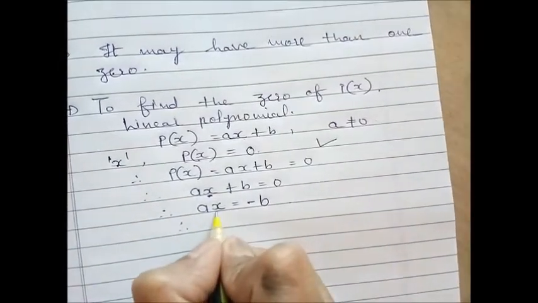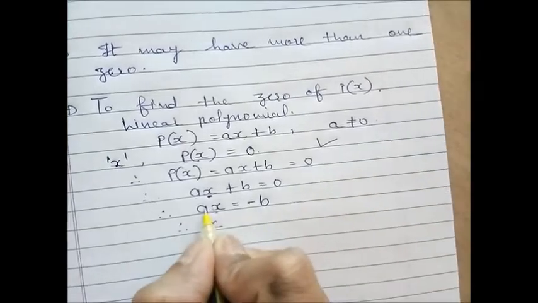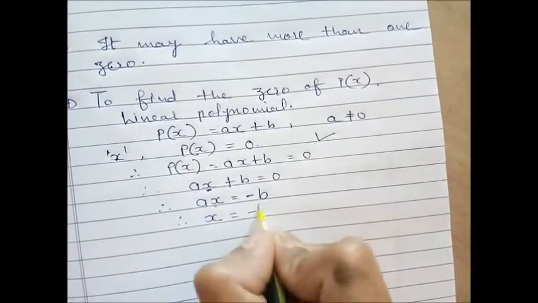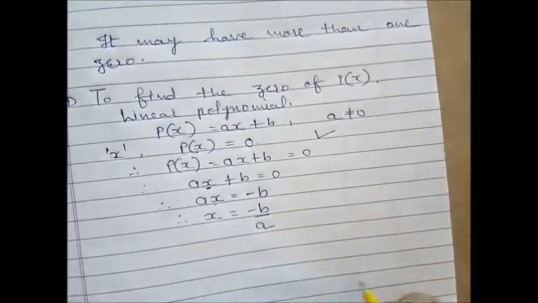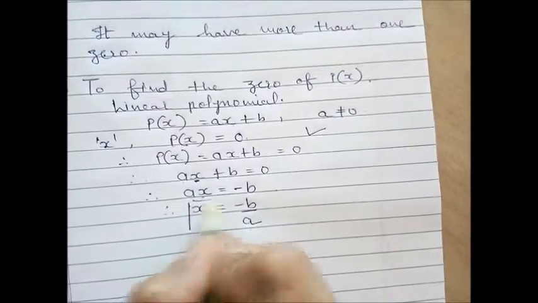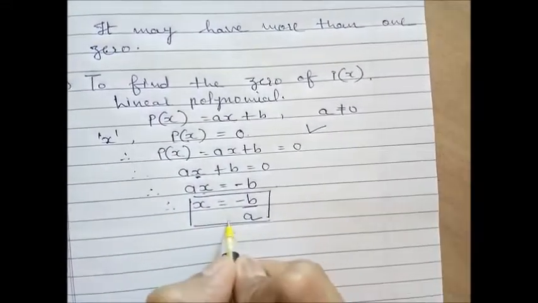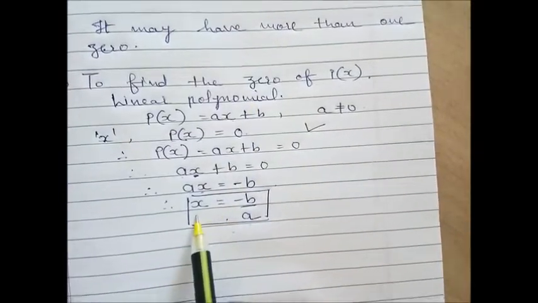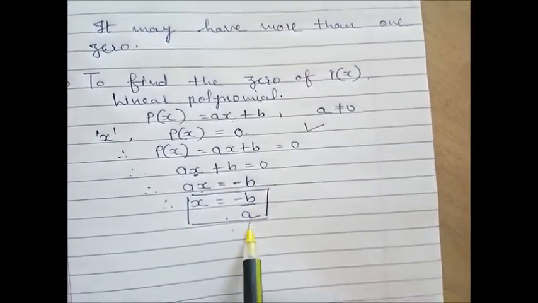Therefore we have to find the value of x, so we will write a on the opposite side. Now here it is in multiplication, so on the opposite side it will go in division, that is minus b upon a. That means for any linear polynomial, the 0 will be minus b upon a.